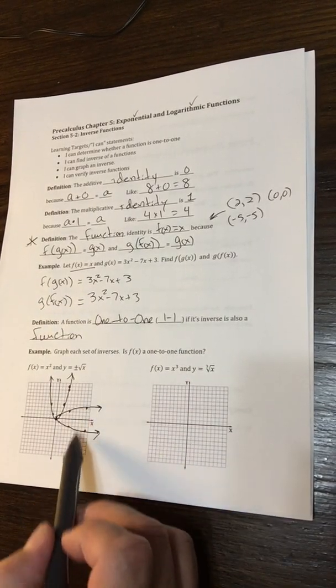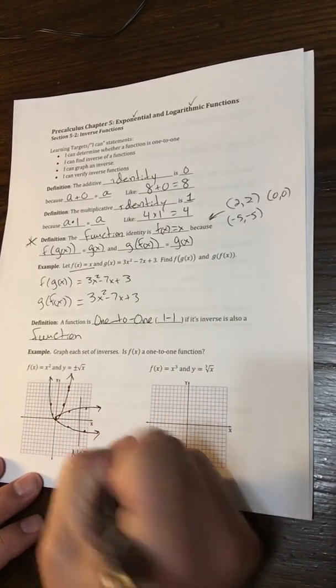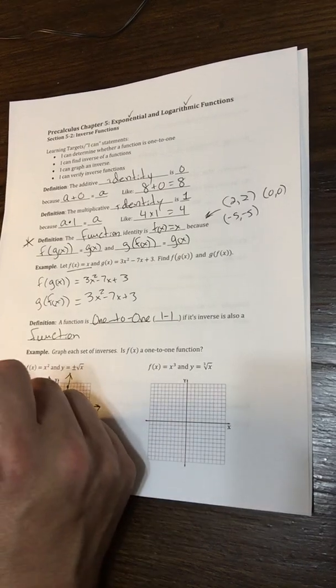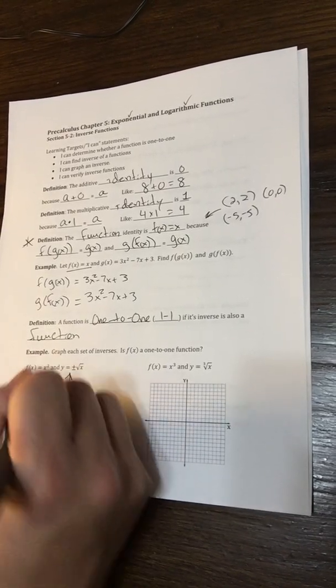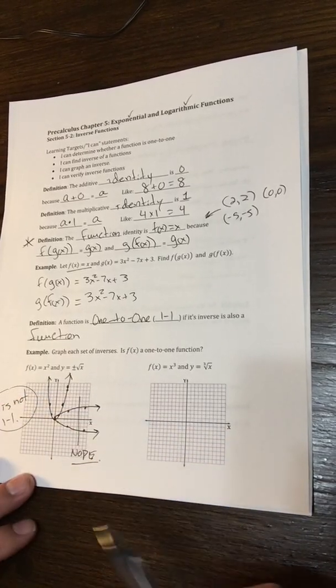Is the inverse a function? Nope. So here, f is not 1 to 1. That's what we just learned, because its inverse is not a function.